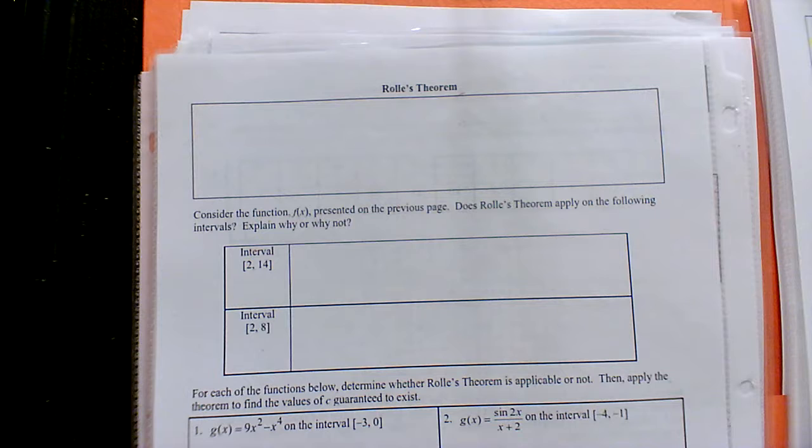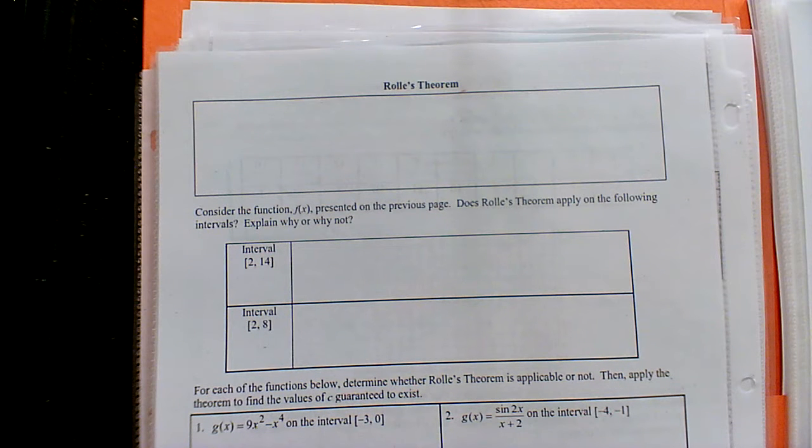We're going to start with what is called Rolle's theorem. So we're going to lay it out, and then we'll see how we can actually use it with a few examples.